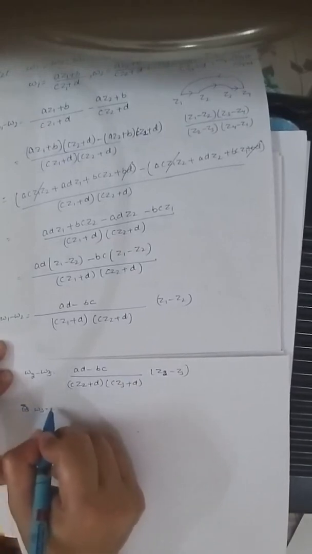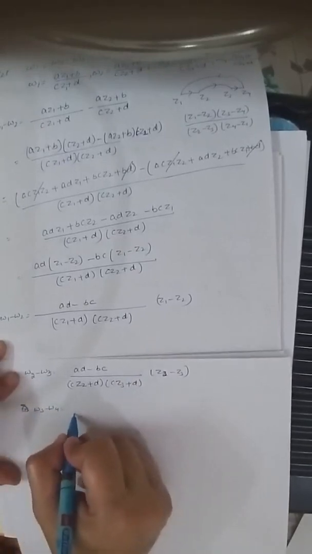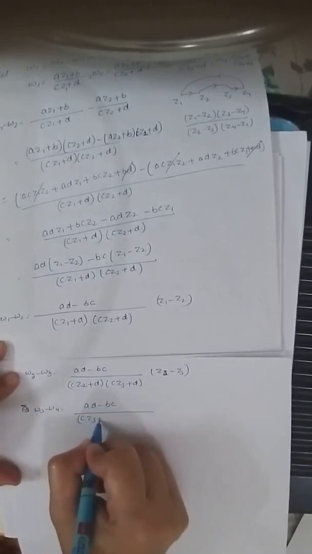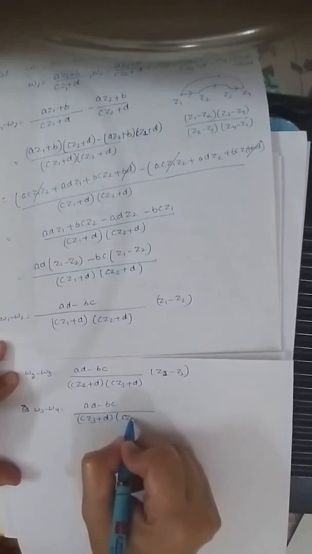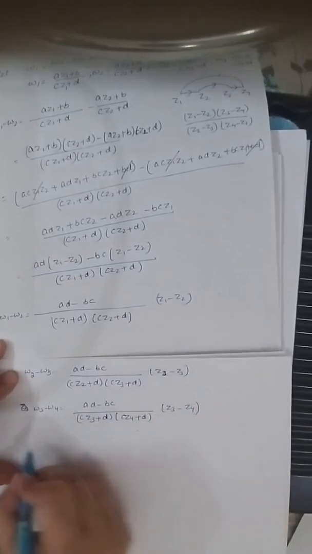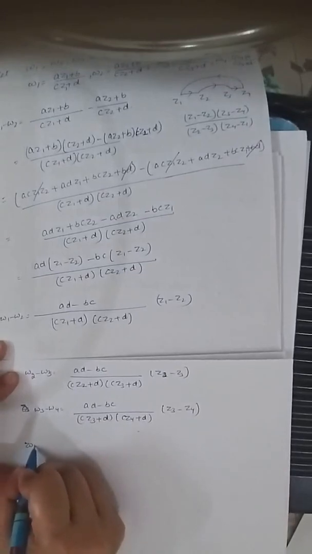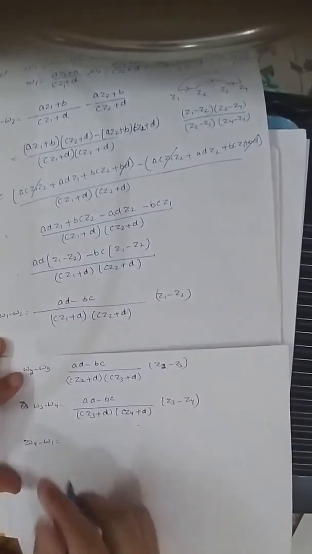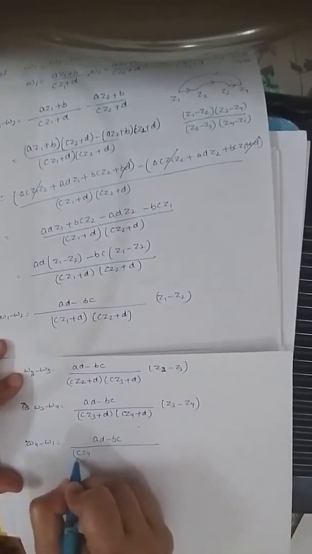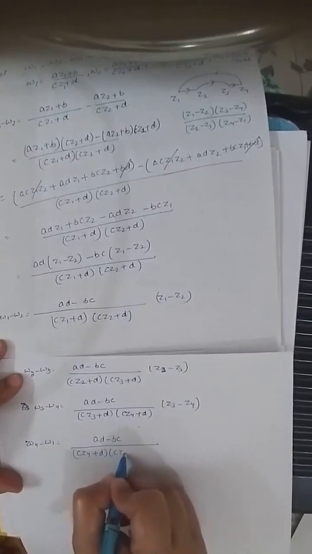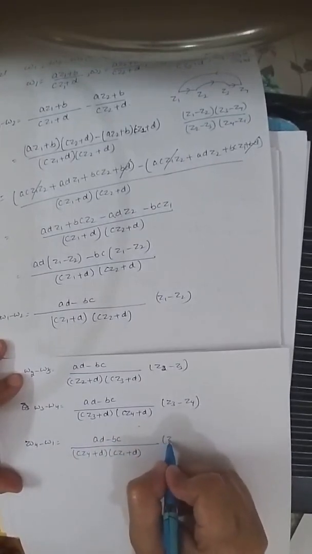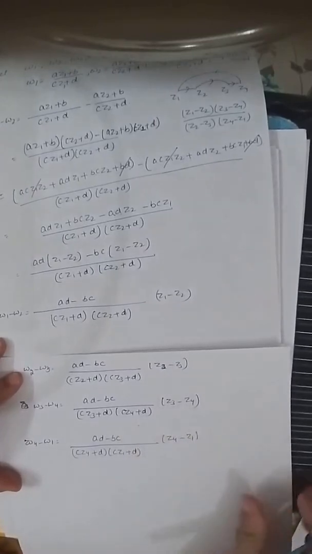W3 minus W4 equal to AD minus BC over CZ3 plus D into CZ4 plus D into Z3 minus Z4, and the last one, W4 minus W1, equal to AD minus BC over CZ4 plus D into CZ1 plus D into Z4 minus Z1.